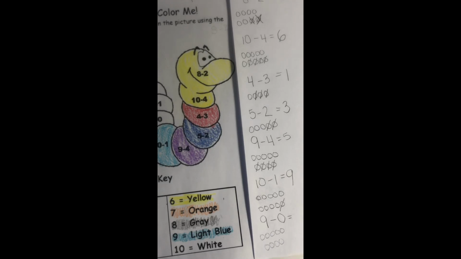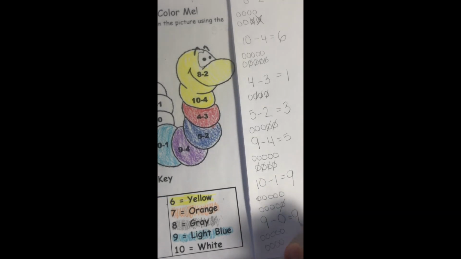So let's count together. 1, 2, 3, 4, 5, 6, 7, 8, 9. So our answer is 9 again. They gave us 2 different problems and they both end up with the same answer.